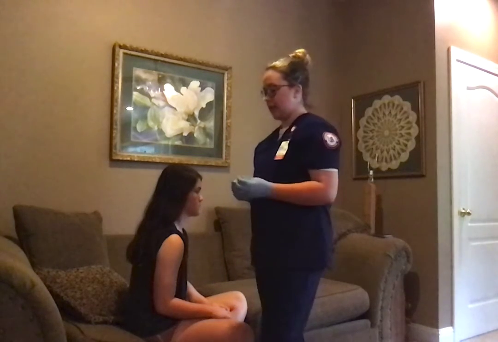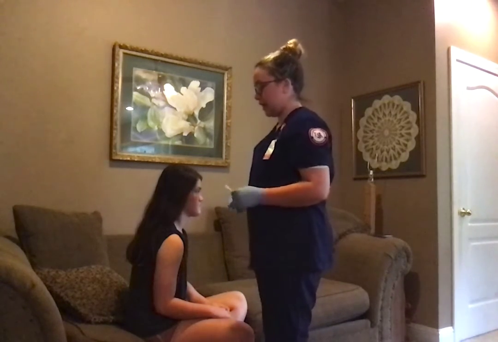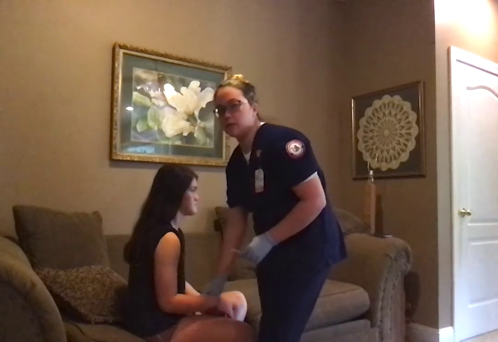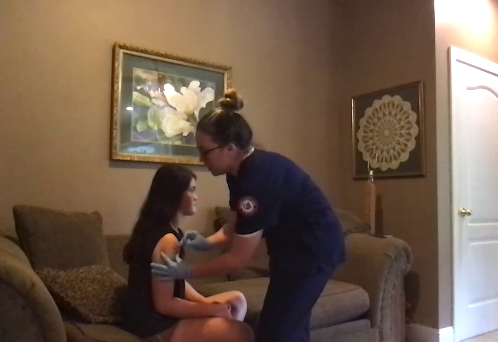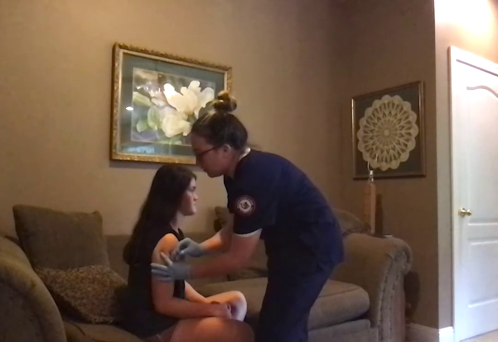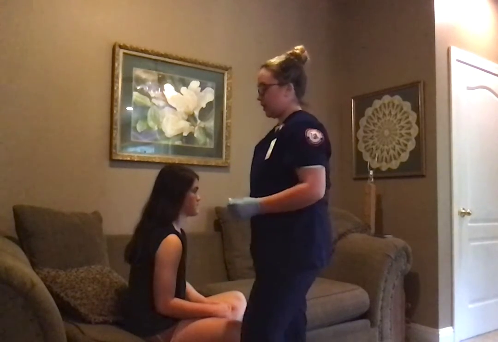So this is an intramuscular injection site. So I would make sure that my patient's arm was relaxed, and then I would inject here at a 90-degree angle for intramuscular.